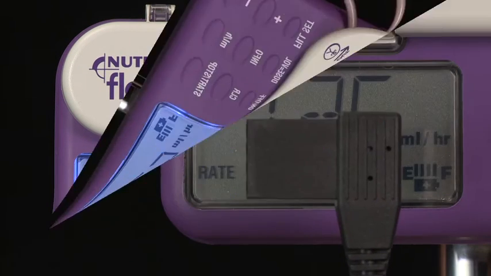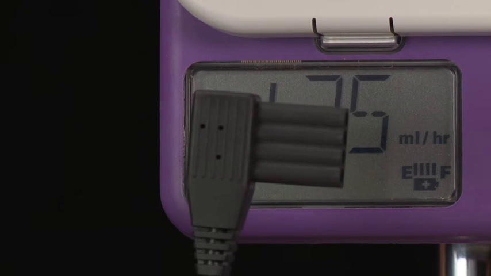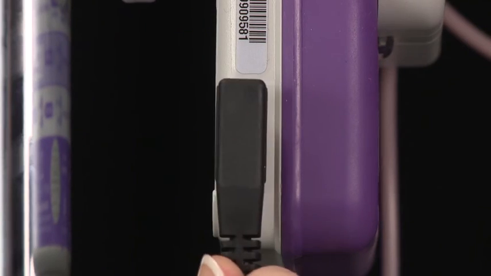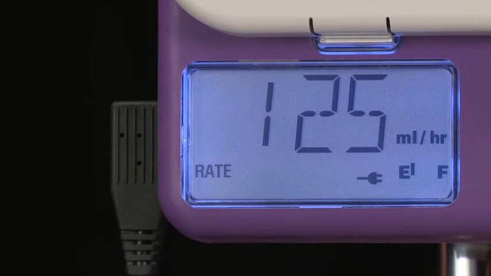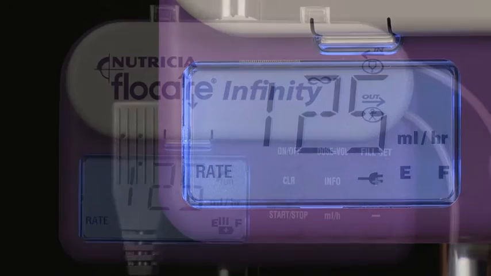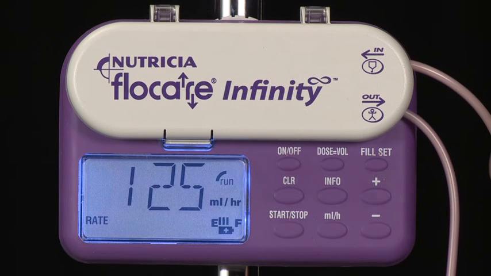We recommend that when possible you run the pump from mains power. The plug symbol in the display indicates when you're doing this. When running on battery power, the battery level symbol appears. The battery will normally last 24 hours when running a continuous feed at 125 milliliters per hour.